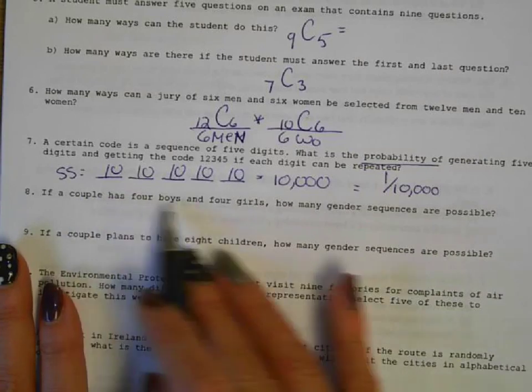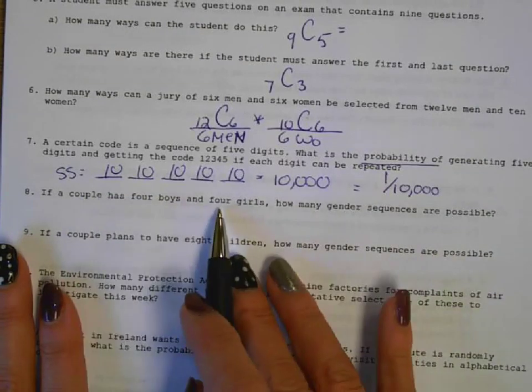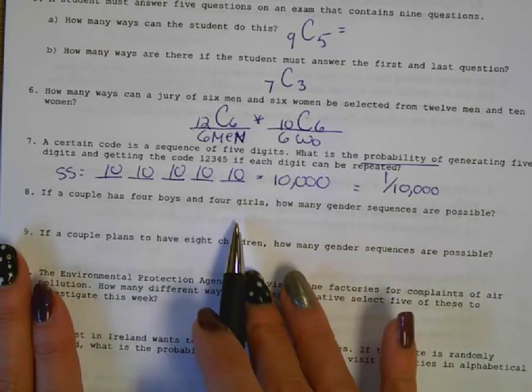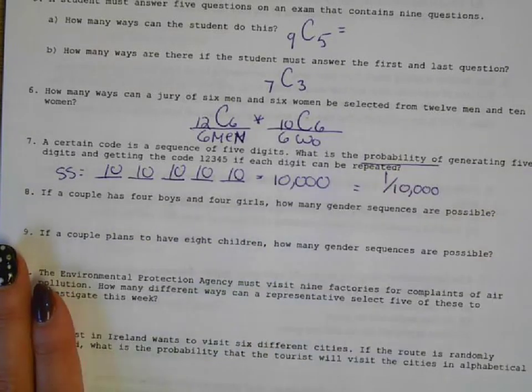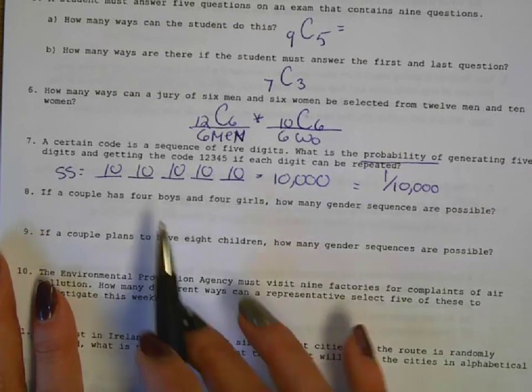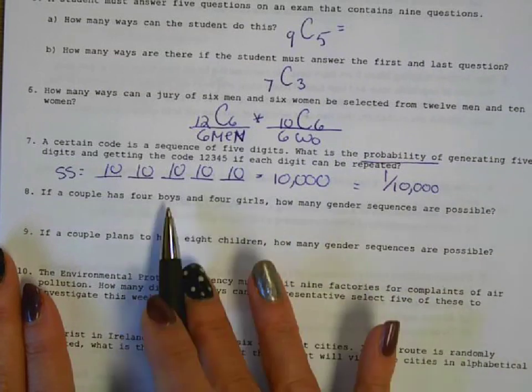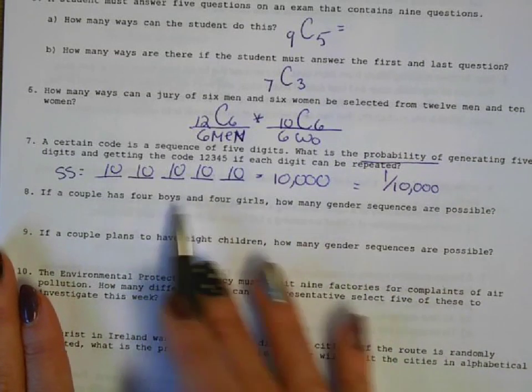Alright, if a couple has 4 boys and 4 girls, 8 kids, lucky them, how many gender sequences are possible? So we're looking for boy, girl, boy, boy, girl, girl, boy. How many different gender sequences? So what I need you to see this as is we're going to be lining them up, but some of them are going to be the same. There's going to be boys and girls repeating.